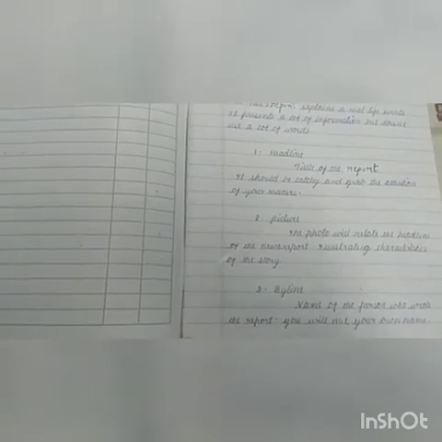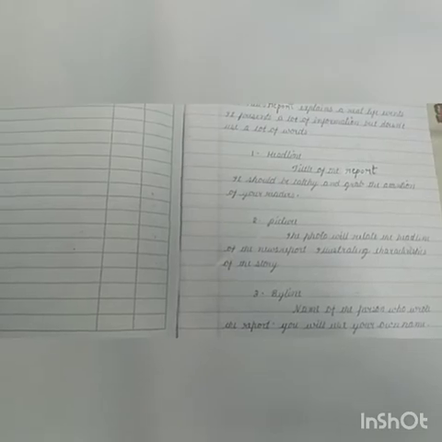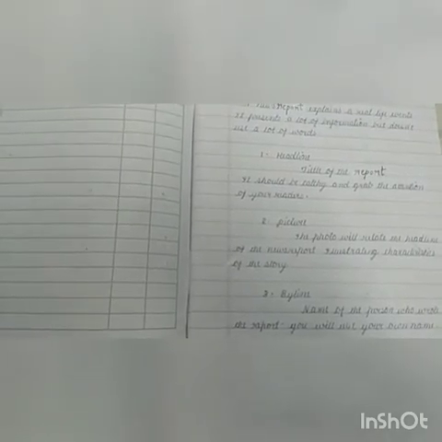Third one, byline. What is a byline? It includes the name of the person who wrote the report. You can use your own name if an imaginary name is not given. Now what is the fourth step? It is the placeline. What is a placeline? It is where the report was written or where the incident took place. So the placeline refers to the place from where the report was written or the place where the particular incident took place.